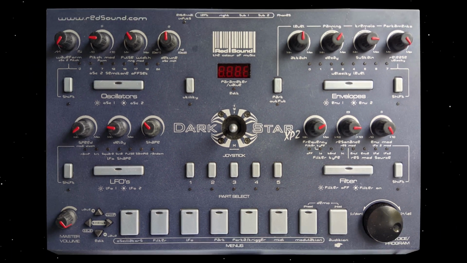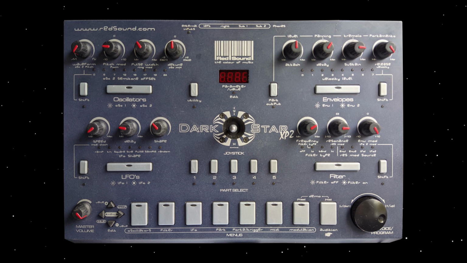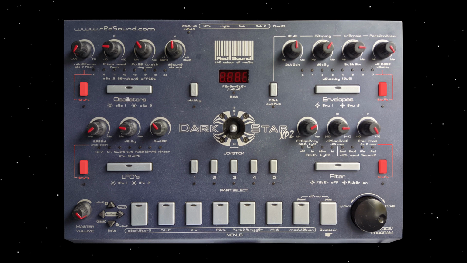And now, back to the Darkstar's controls. The design of the controls offers direct access to most of the frequently used parameters. While there are also secondary functions for most of the controls, these are easily accessed as Red Sound made the interesting design decision to offer a dedicated shift button for each of the 4 main sections.